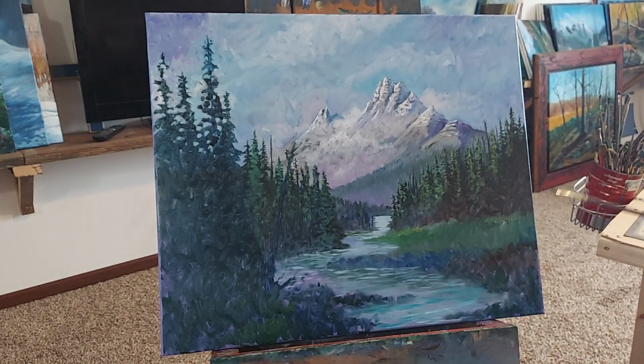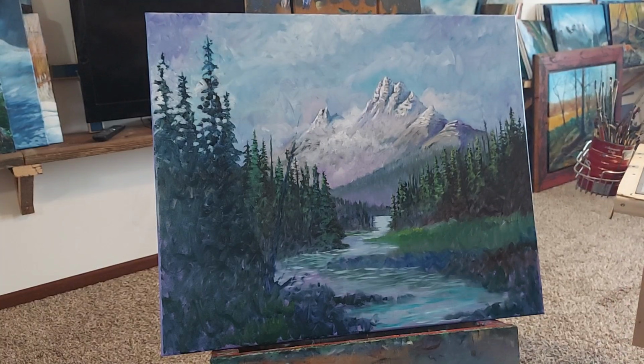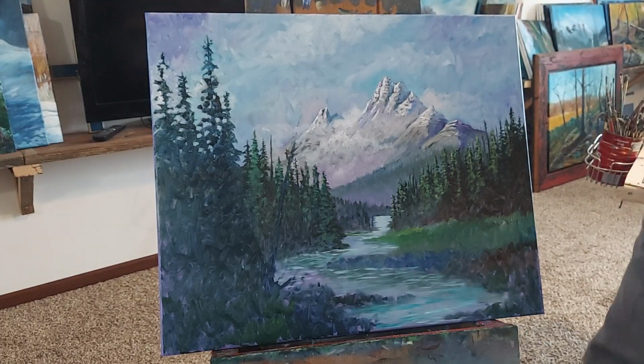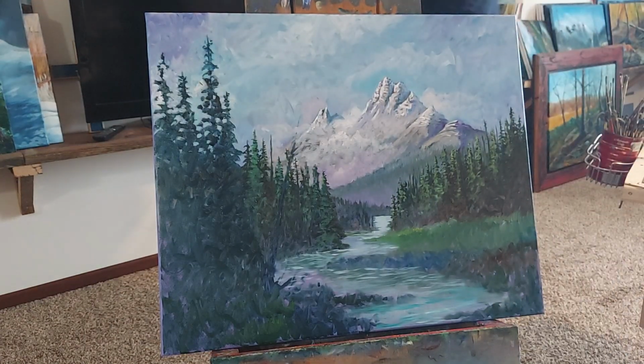That's looking pretty good there. Okay, I got to step back and look at this. Make sure I'm going in the right direction. Remember to step back and look at your painting every once in a while. It's better to look at it from afar.